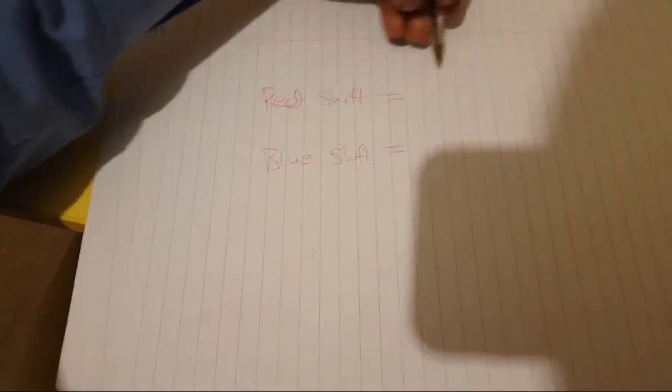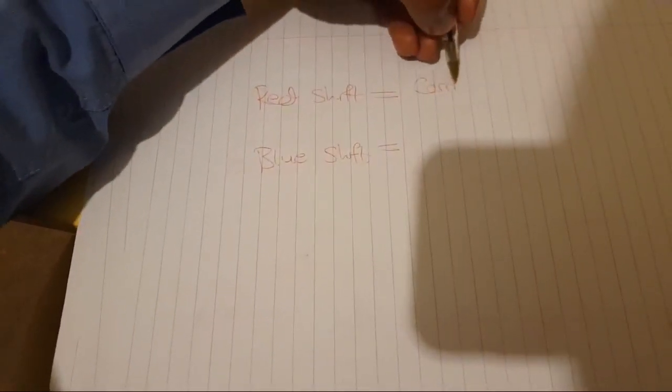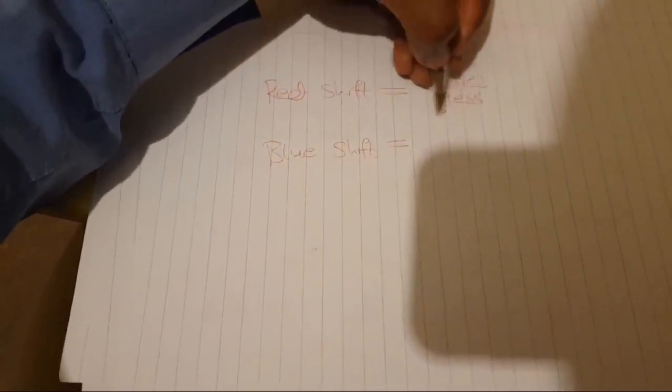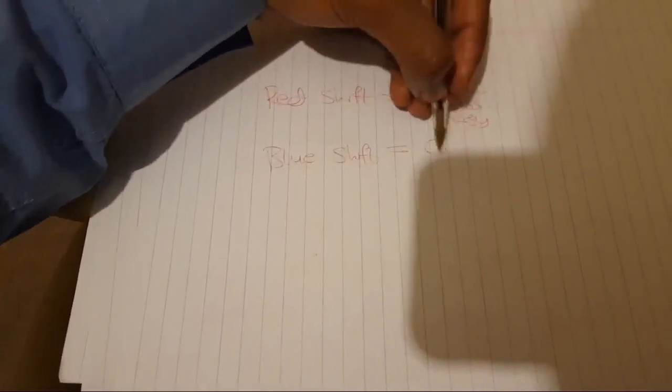If it sounds a bit confusing, just as a last ditch effort, because it's a bit too late now to go through all of it, but just to barely nab a few marks, you can do it like this. Red shift, blue shift. You just mention that red carries less energy, and this carries more energy.